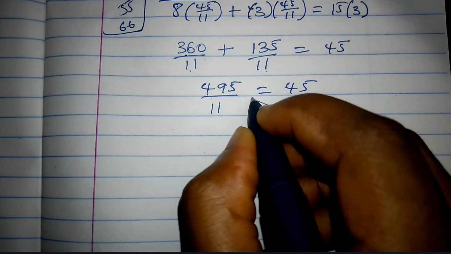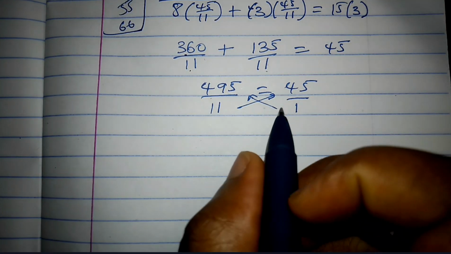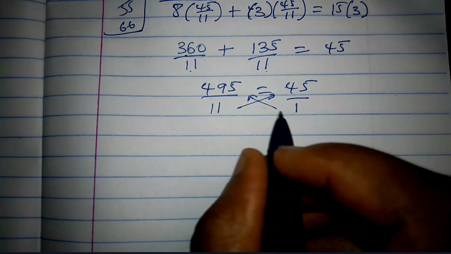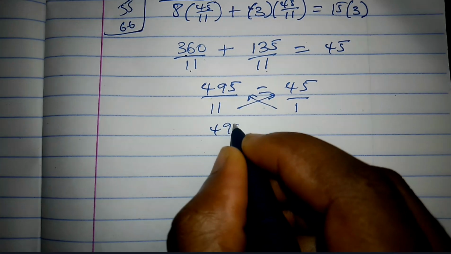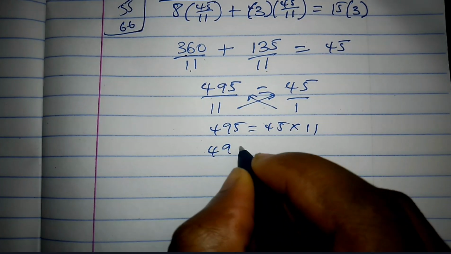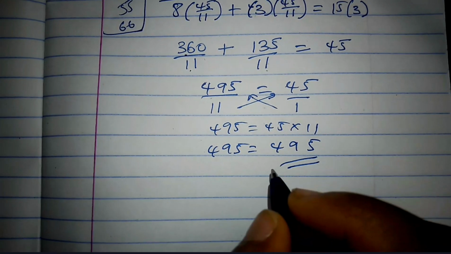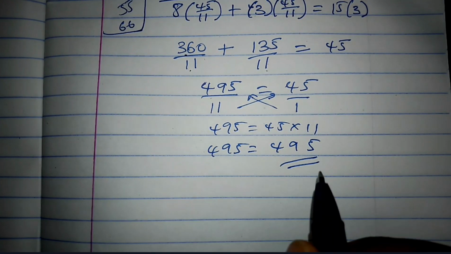So let's cross multiply in order to end up with just one number. If we cross multiply, we're going to be having 495 is equals to 45 times 11. And 45 times 11 is equals to 495. And that's our answer right there. This here is our answer.